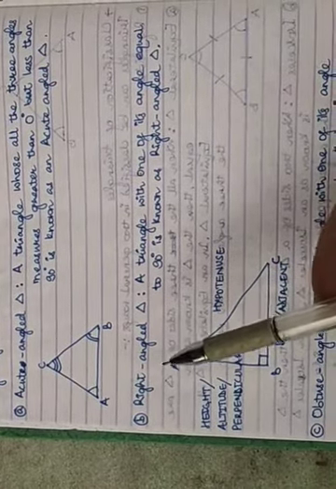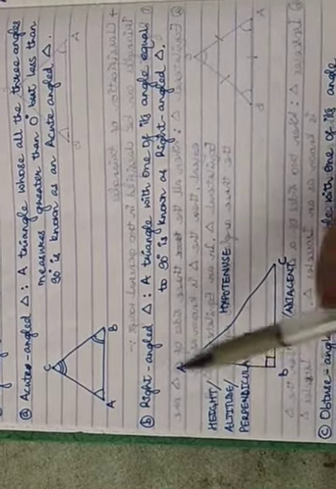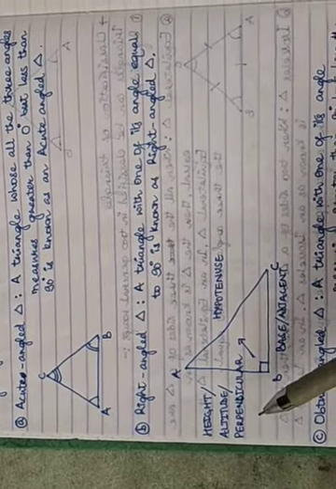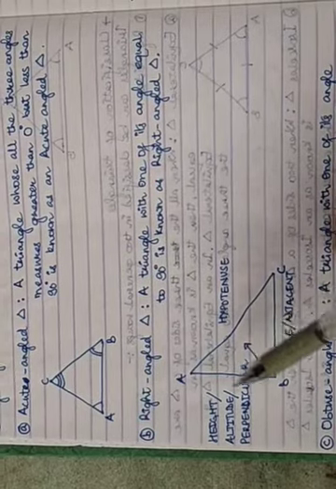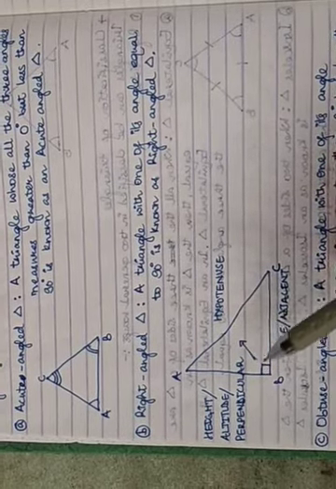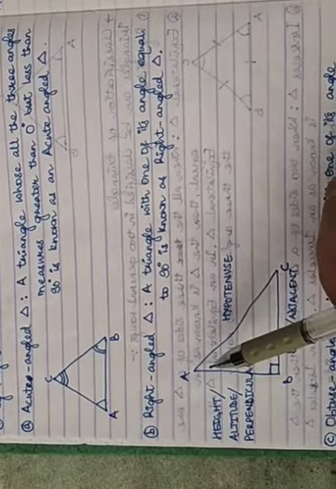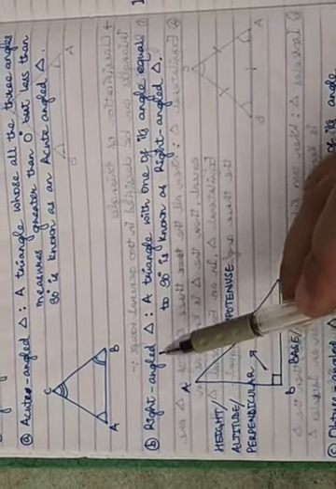Now the next one we have here is a right angled triangle, and this triangle is a very important triangle. And why so? You will get to know it afterwards as well, because we will be dealing with a few topics simply on this triangle. It's a very important topic. Triangle, remember that. Right angled triangle.